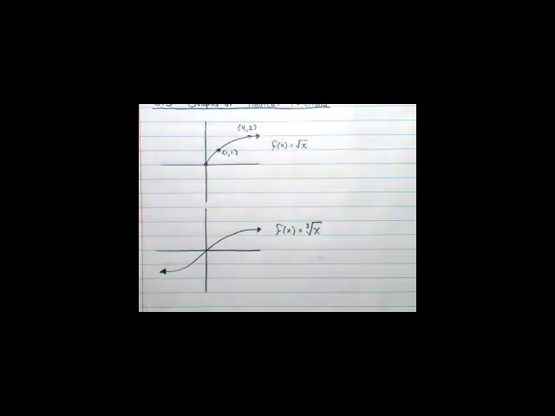So that's why this one has this little piece over here, because negative numbers are okay. I can use negative numbers, so I have all this negative stuff over here that works. On this one, it's got to stop at 0, 0. As soon as you let x get negative, suddenly it doesn't work anymore, because I can't take the square root of a negative number. Okay?